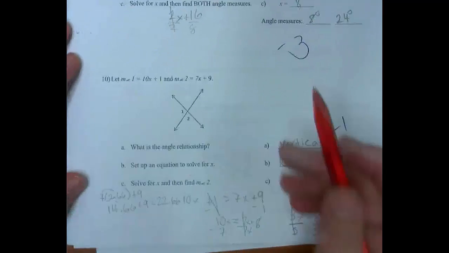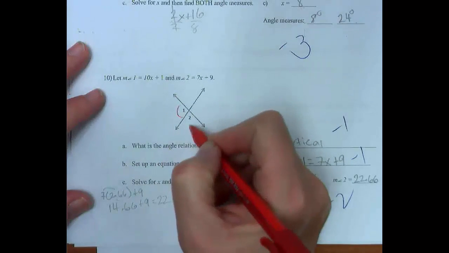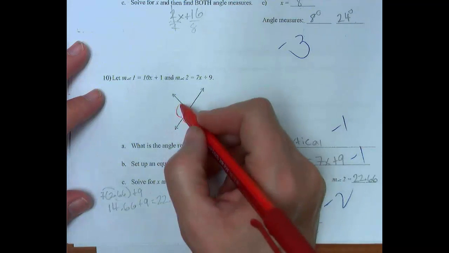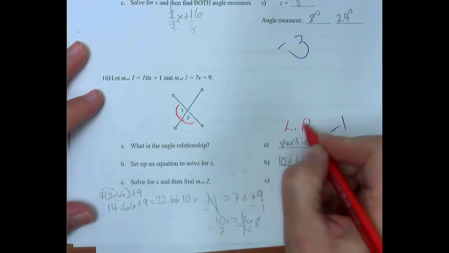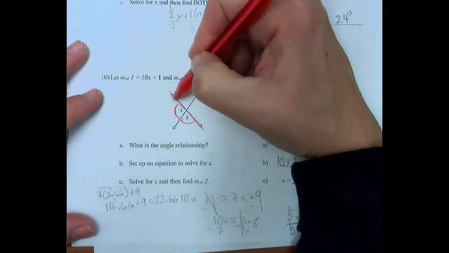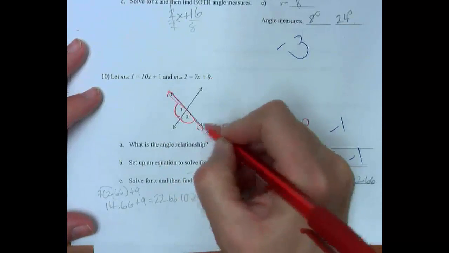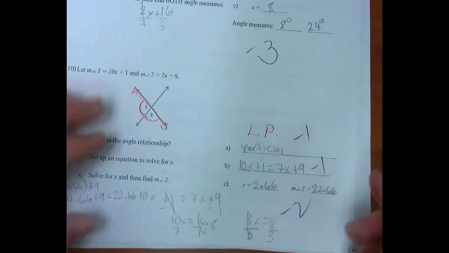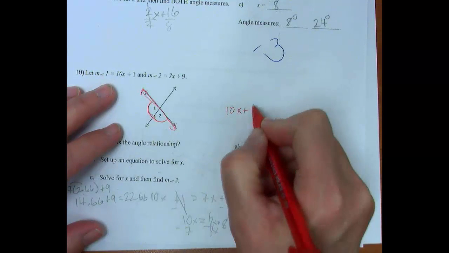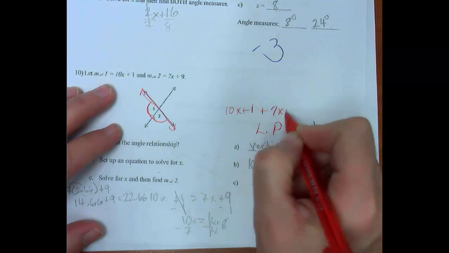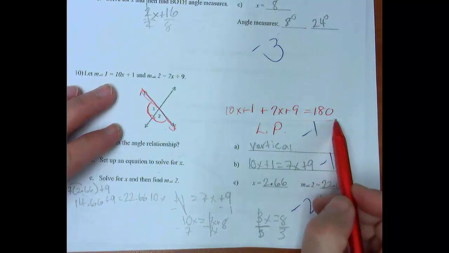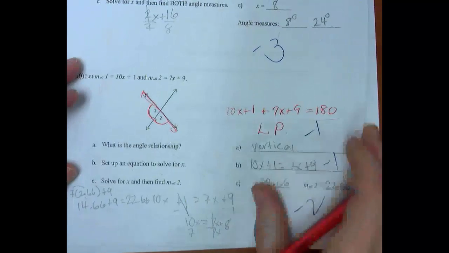Okay, down here, angle 1 and angle 2 are not vertical angles because they're not across from each other. They're next to each other, so they have to be linear pairs. Linear pairs, we know, form a line. Here's the line that those two angles form. So that means they add up to 180. They're supplementary to each other. So angle 1 is 10x plus 1, and angle 2 is 7x plus 9. You add them together to get 180 degrees. That's your equation, and then you can solve for x and plug it in.